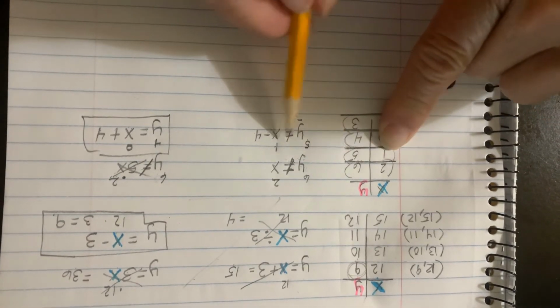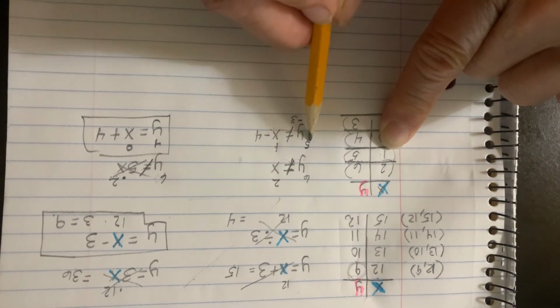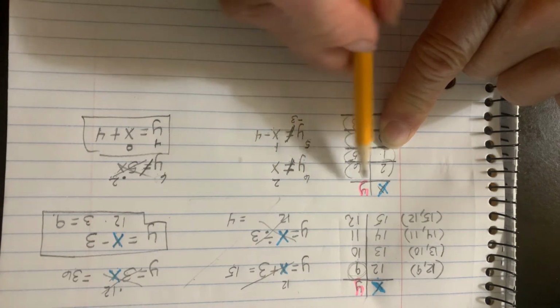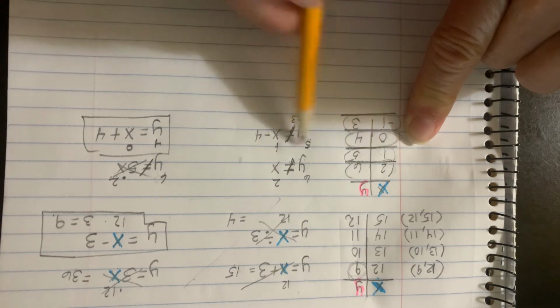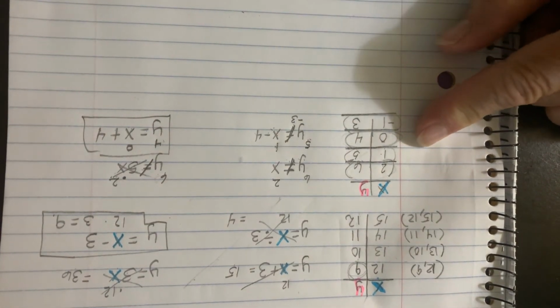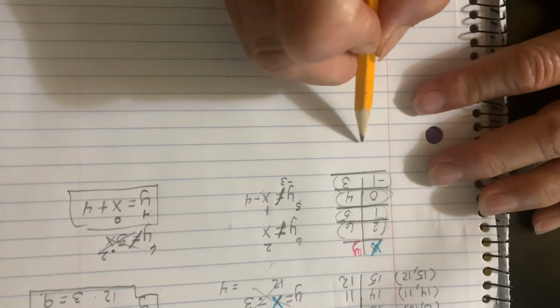So who goes with 1? 5 does. So x is 1 and 5 is y. Is 1 minus 4 equal to 5? No, it's not. Okay? And notice I didn't have to use just the first one. I used this one for this one. I used this one for this one. So you could use various ones. You don't have to use the same one each time. So let's do another one.